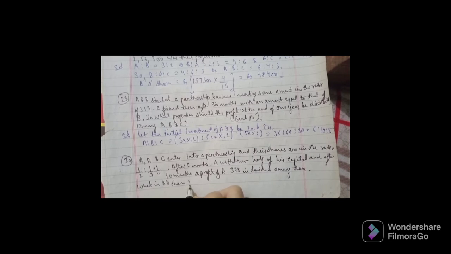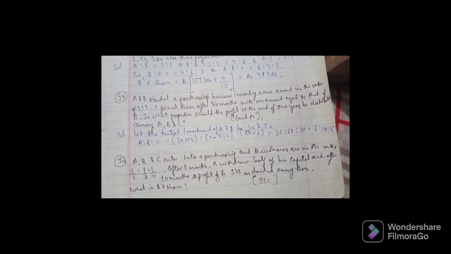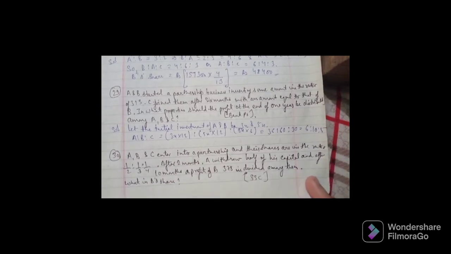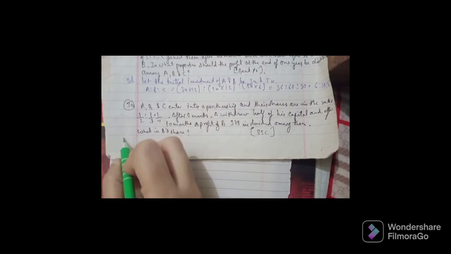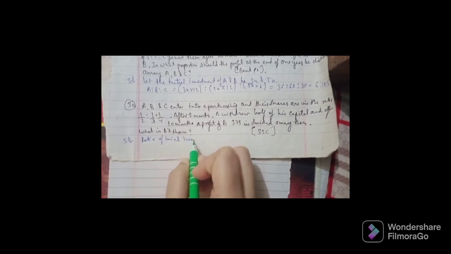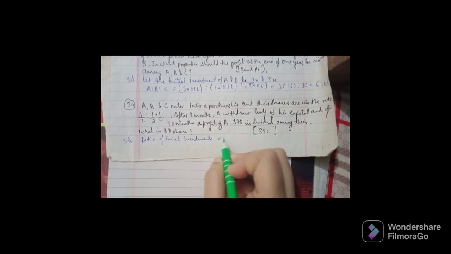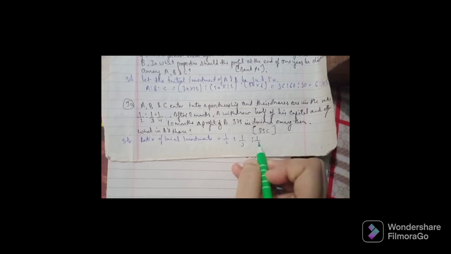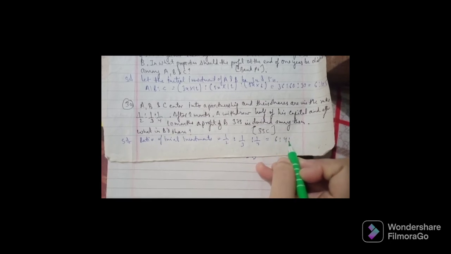This has been asked in the SSC examination paper. The options we have are 129, 144, 156 and 168. So we go for it. Ratio of the initial investments equals 1 by 2, ratio 1 by 3, ratio 1 by 4. So it will give you 6 ratio 4 ratio 3.